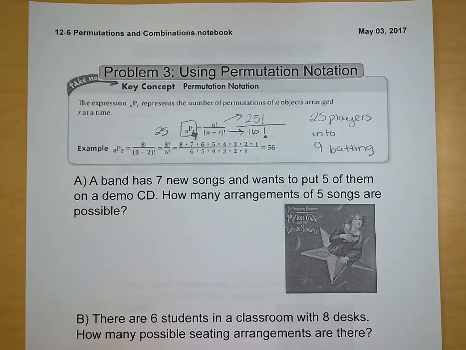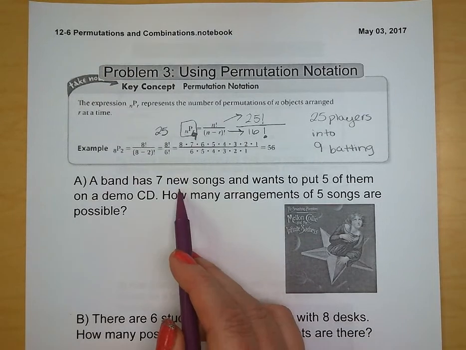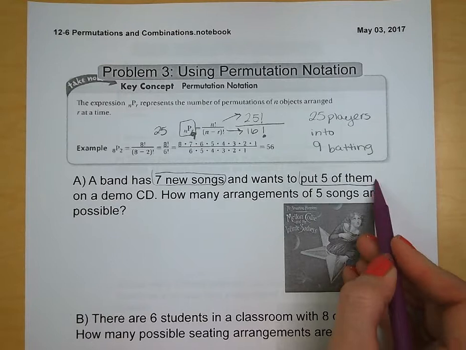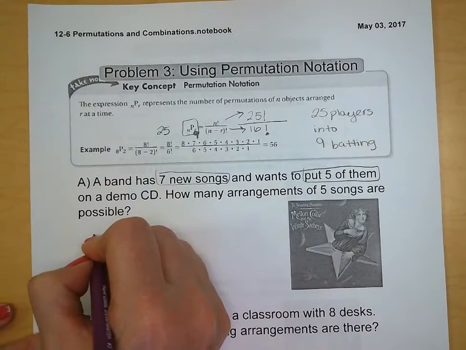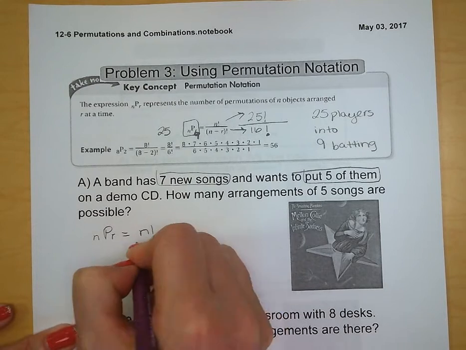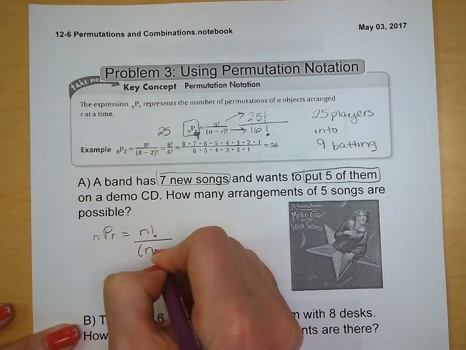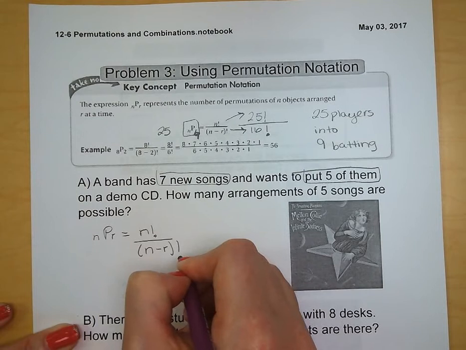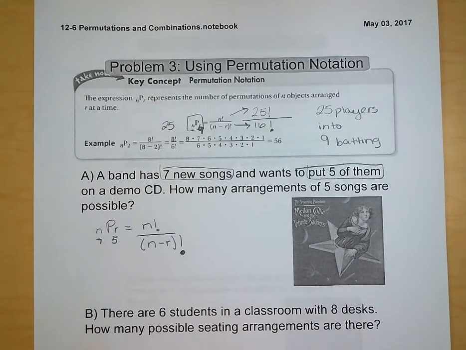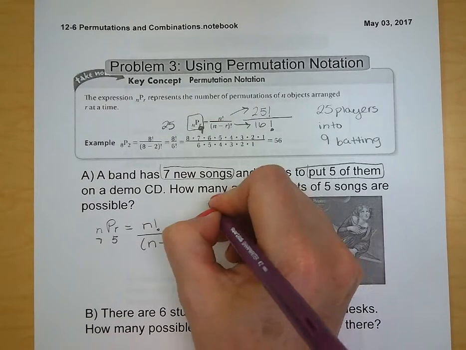We've got a band that has 7 new songs, and they want to put 5 of them on a demo CD. How many arrangements of the 5 songs are possible? So we have 7 objects. There are 7 songs that we are trying to put into an order, and there's only room for 5. So you can do the 7 factorial divided by 2 factorial.